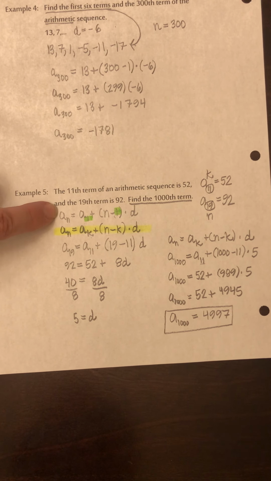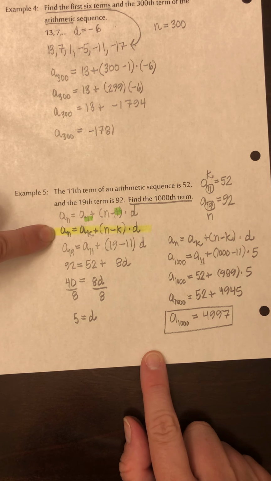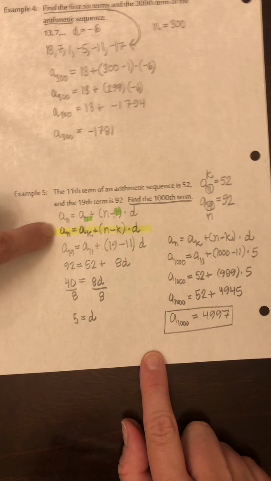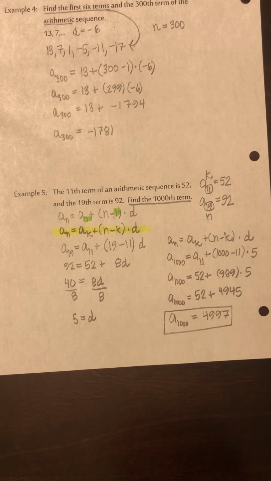So we need to know this formula. You also need to be comfortable with taking out the ones and putting k's in their place, in the chance that you don't have the first term, you have some other numbered term, and you need to be able to find the common difference.